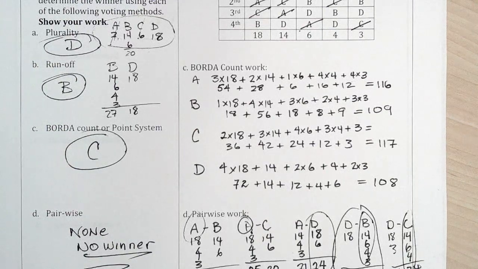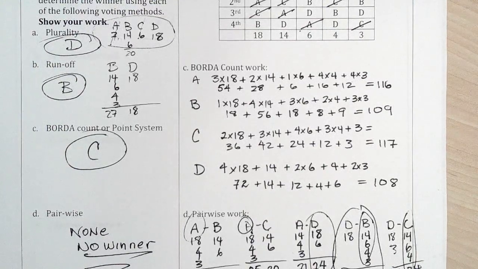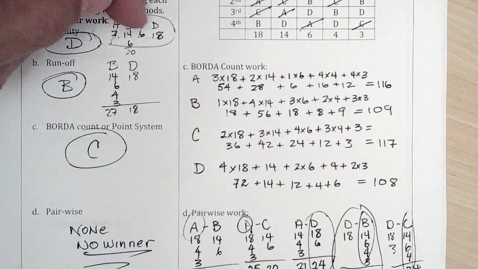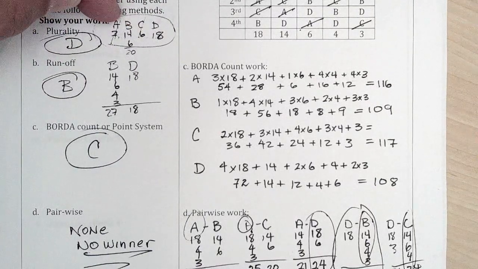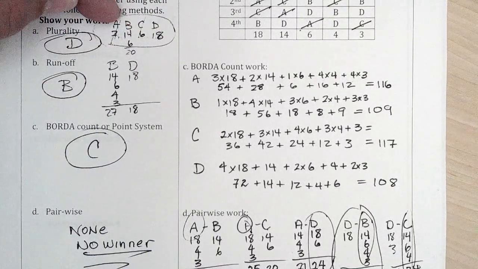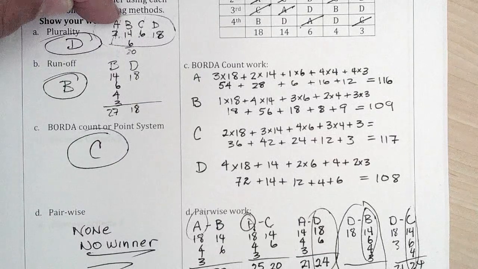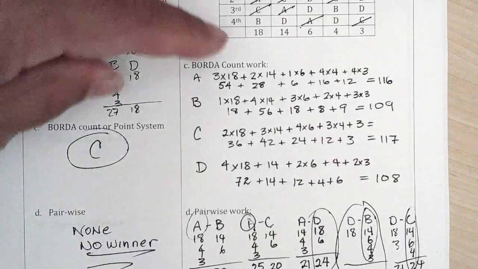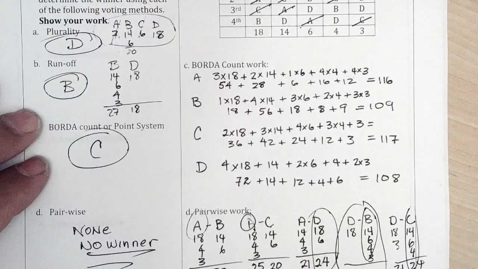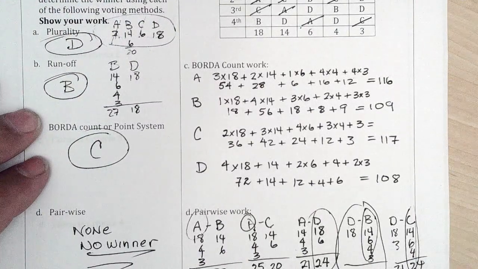So in a sequential runoff, the first candidate dropped was C, then the second was A. So this answer is A. And which candidate was the loser in the final runoff? B won in the final runoff. D was the last one, the loser in the final runoff. B is the winner.